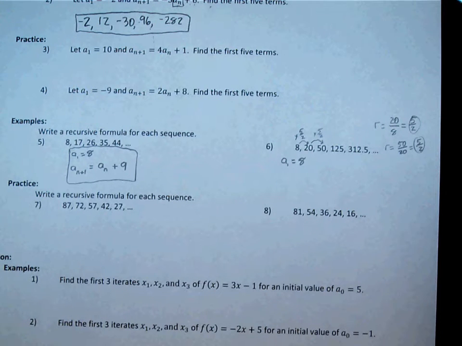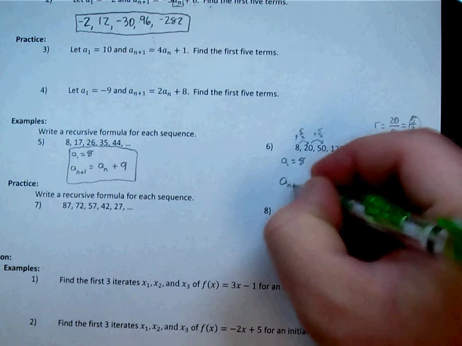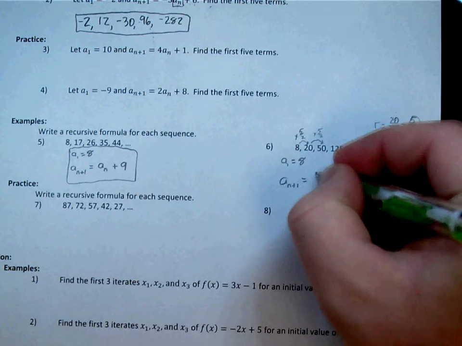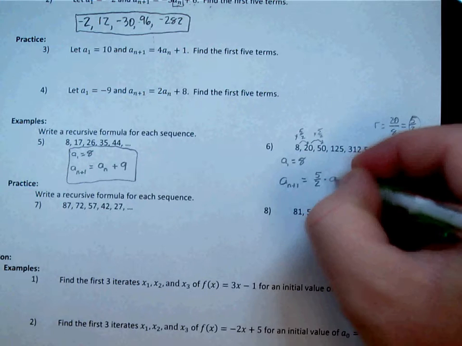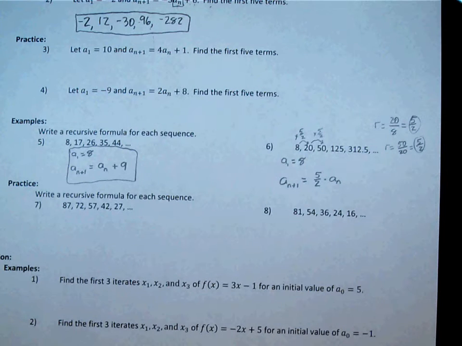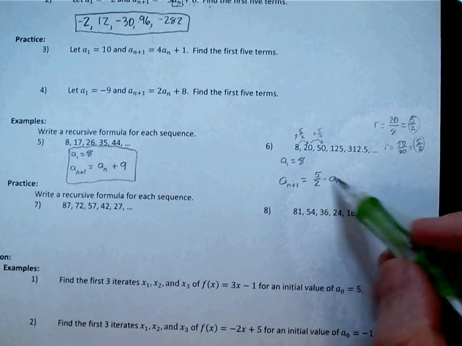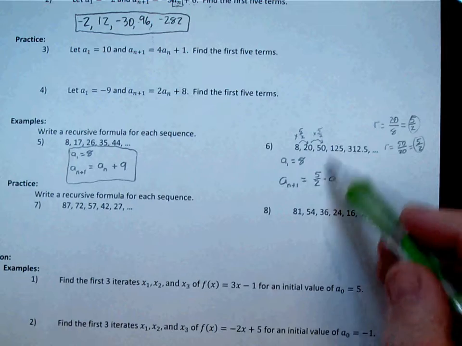So we've identified what's happening from one term to the next. We're multiplying by 5 halves. So as soon as I know what's happening, I can write a rule for the next term, a sub n plus 1. You take 5 halves times the a sub n. So a sub n plus 1 gives us the term after the a sub n. So it's like taking 8 times 5 halves gives you 20. It's like taking 20 times 5 halves gives you 50.